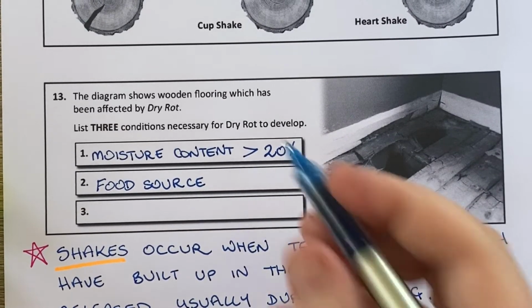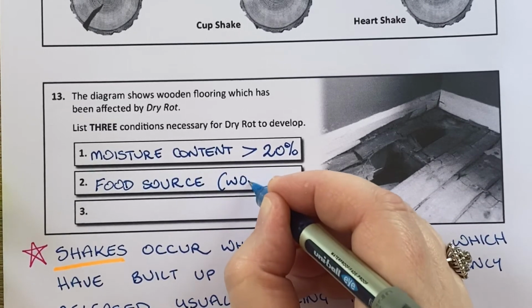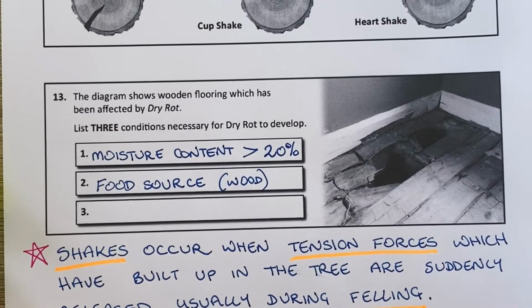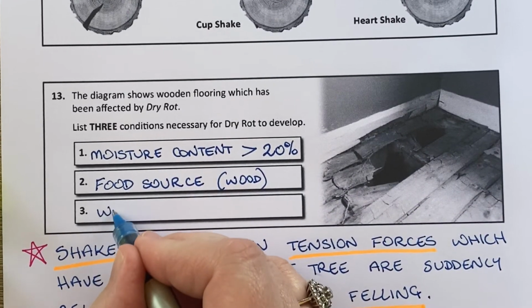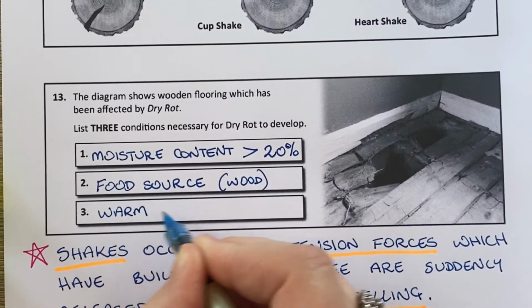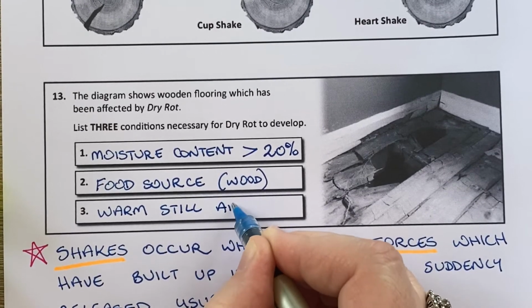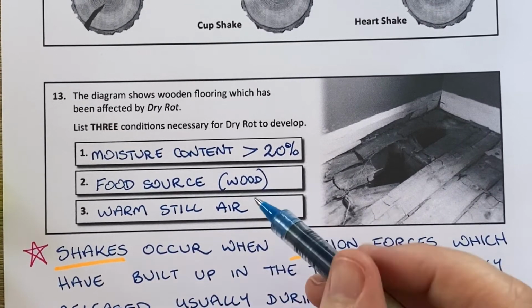So what they mean by that is the wood itself. It can't have dry rot unless you've got wood. Fairly simple one. And it also likes warm and still air, so no ventilation. So basically no air circulates. They are the conditions you need.